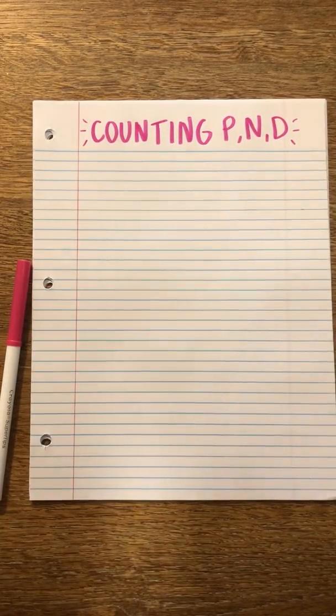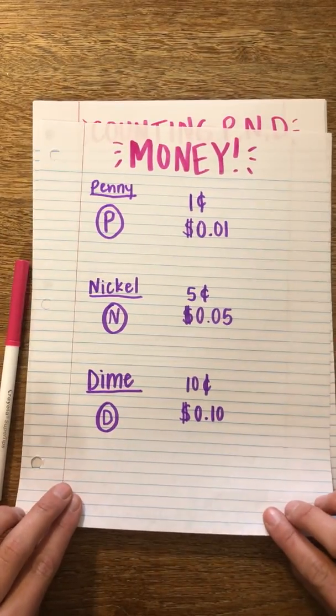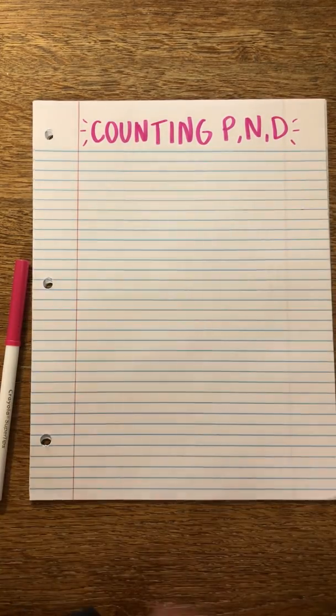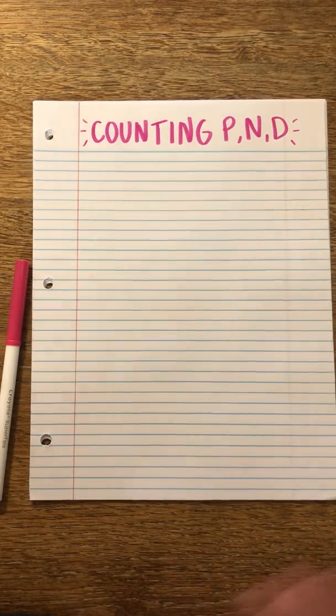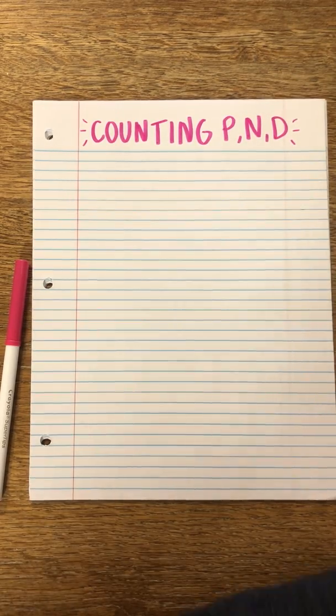Okay, now that we know how to write all those coins and we know how to write their value, just to review, here's that right here. Now we're gonna look at how do I count an amount of coins? Because maybe you're like me and you have a lot of change in your little wallet, right? Some change that you're saving up for something. So I'm gonna talk about how we're going to count an amount of coins.